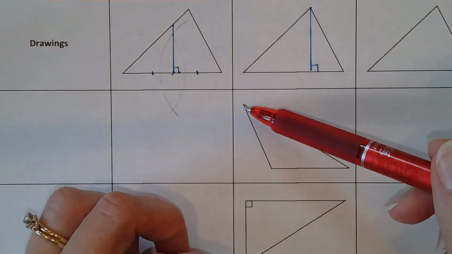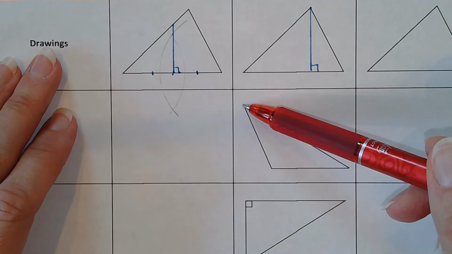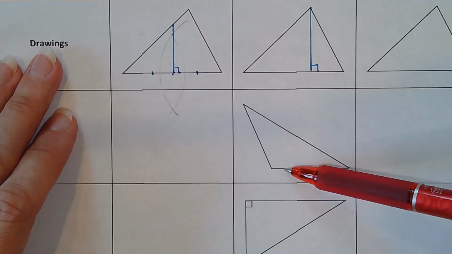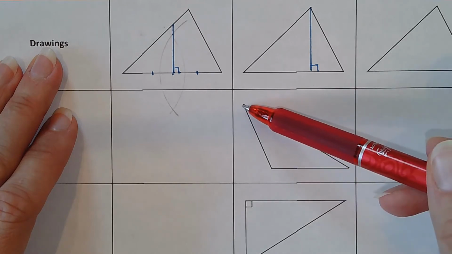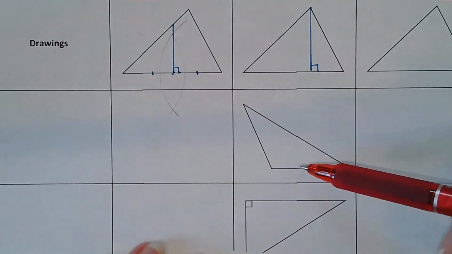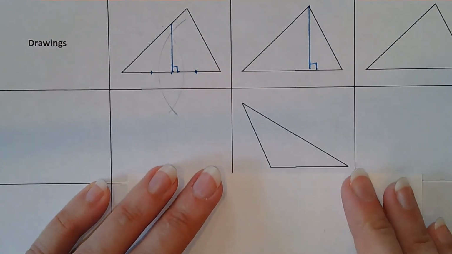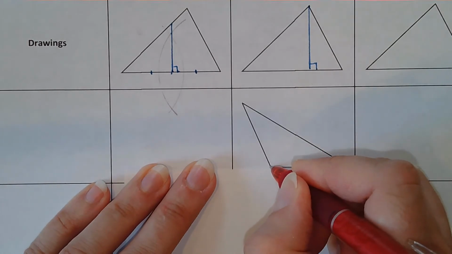Here's my vertex. If I want to draw an altitude, this is my other side. But my other side is here. And how do I get a line that's perpendicular from this vertex? Well, what I have to do is extend this opposite side. So I'm going to extend this opposite side here.